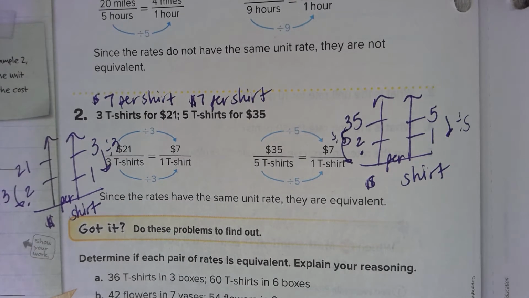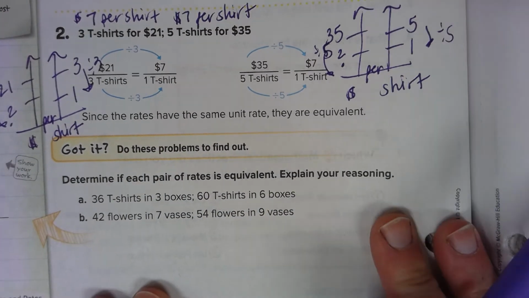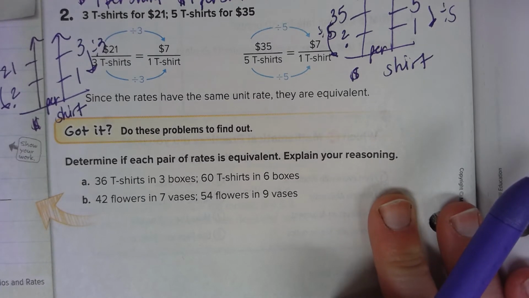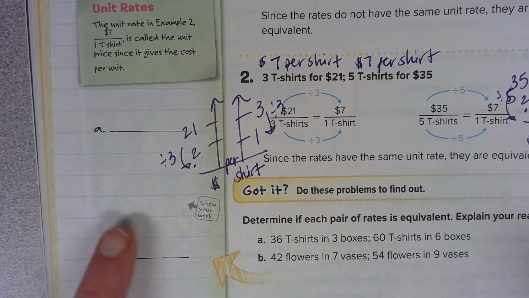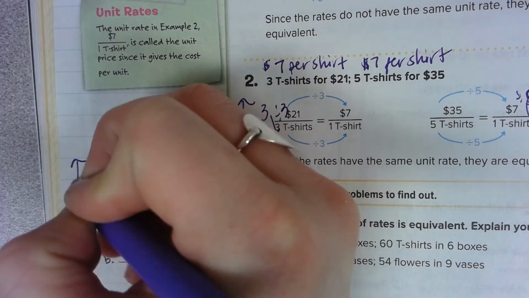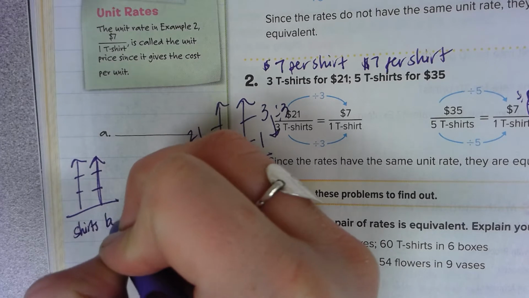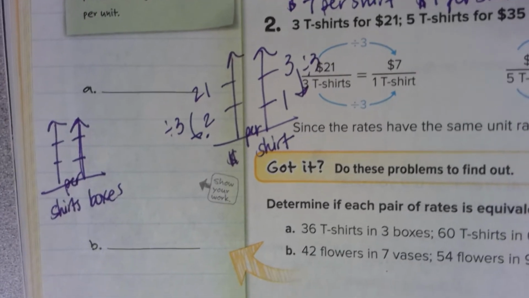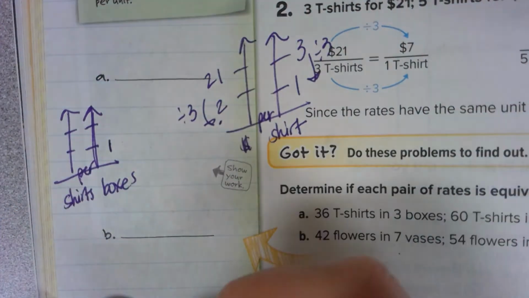All right, now let's look at the got it problems down at the bottom. And let's do some of these on our own here. 36 t-shirts in 3 boxes or 60 t-shirts in 6 boxes. All right, let's solve with double number lines here. And I'm going to use the space down below just because that's where I'll write my answer. So I'll do some small double number lines here. So we have shirts, boxes as our labels. All right, so we know that 1 box is what we're given as our unit rate. We're trying to find how many shirts are in 1 box.